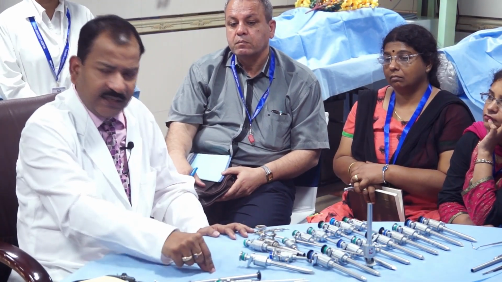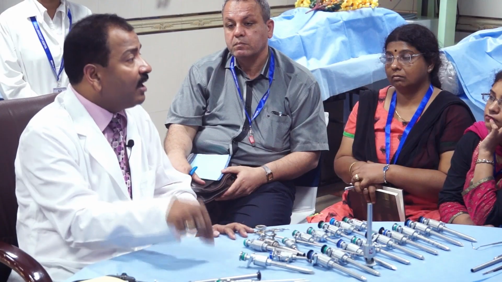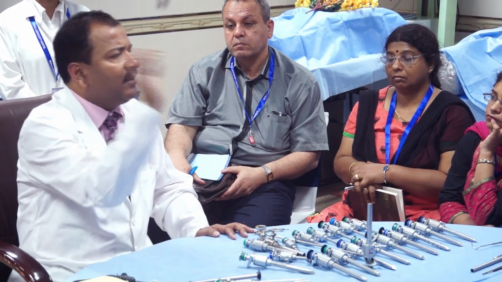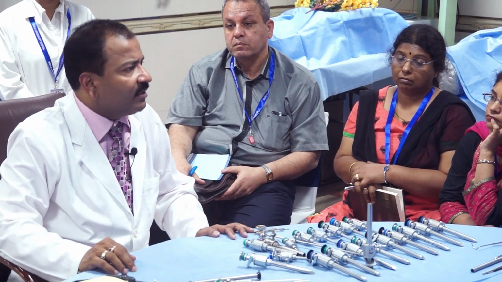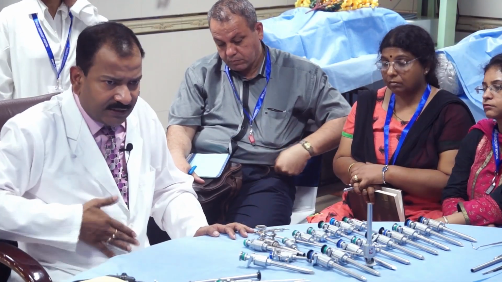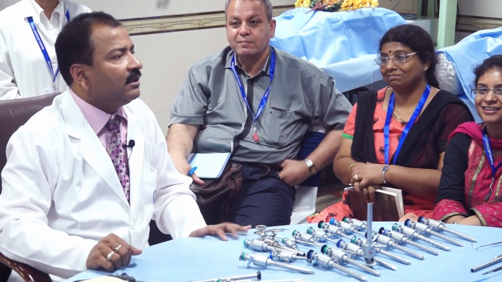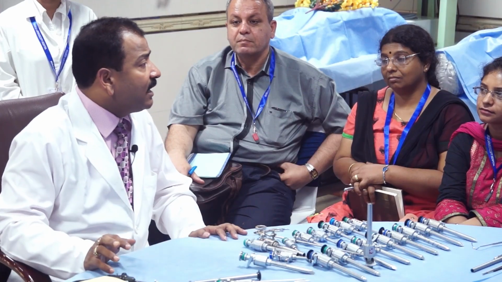It is going in the vein, in the artery, in the bowel, into the preperitoneum, or into the abdomen. The insufflator will let you know with 100% accuracy. But generally we do not have any idea. We keep on palpating the abdomen and assuming it has gone or it has not, because nobody has told us about the ergonomics and the engineering aspect.